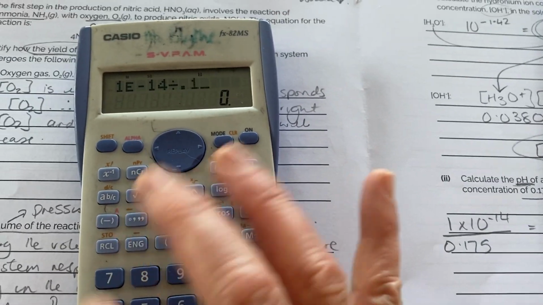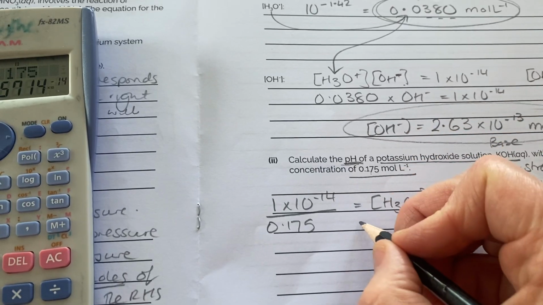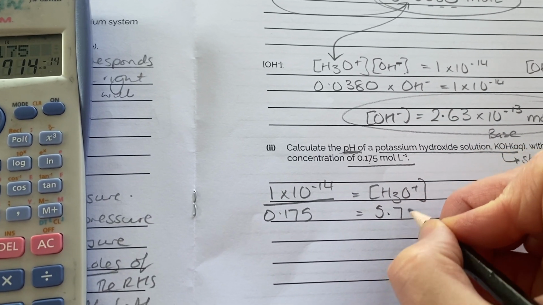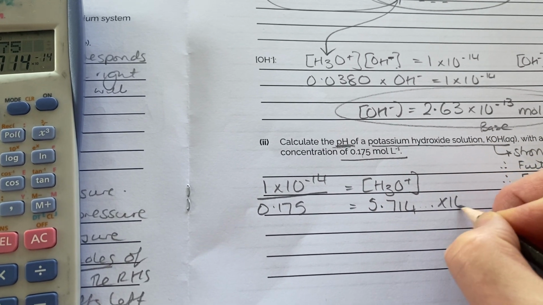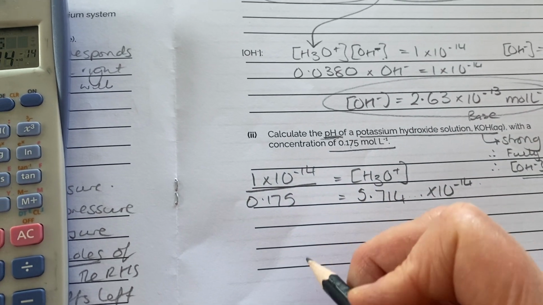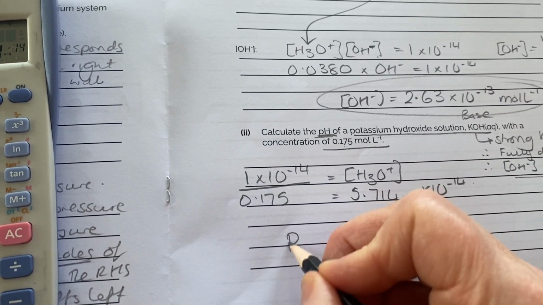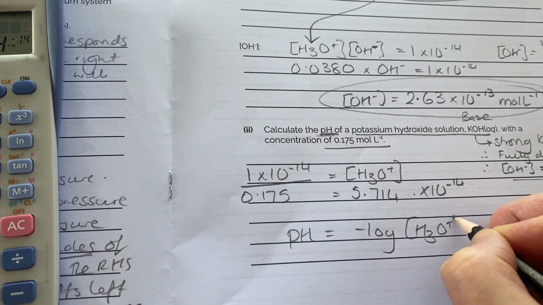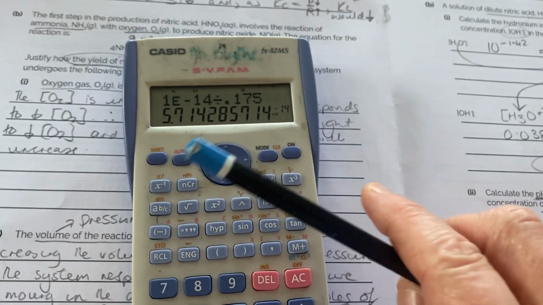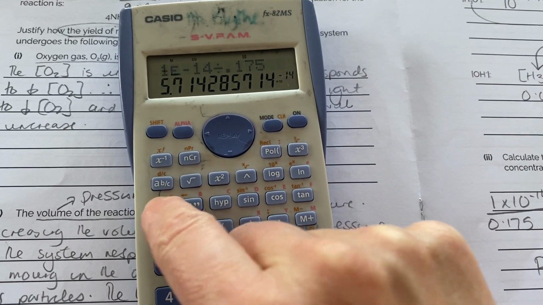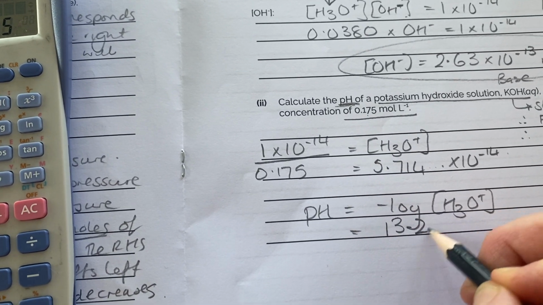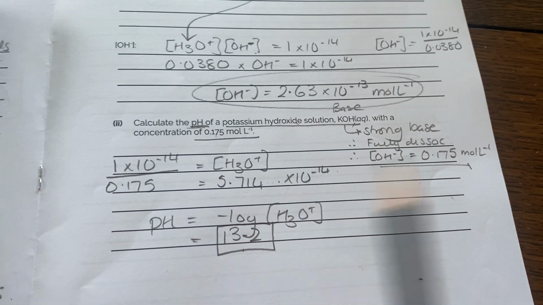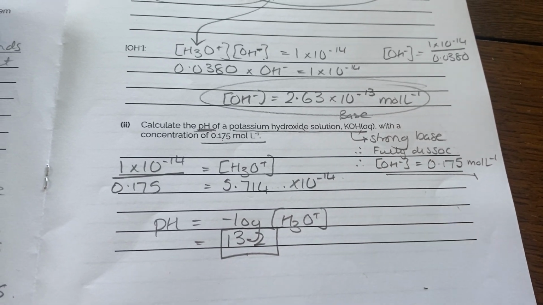Divided by 0.175 equals, that's going to equal 5.714, and so on, times 10 to the negative 14. And now I've got the H3O plus, the pH equals the negative log of the H3O plus. Right, so I'm just going to negative log that. And I get 13.2. I'm just going to do a double check. That's a strong base. That pH looks good for a strong base.